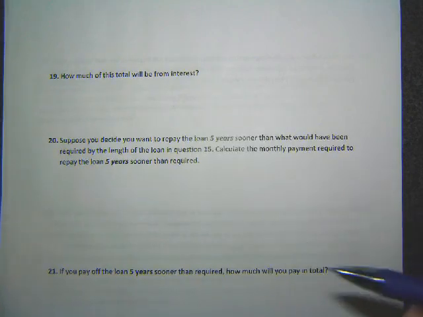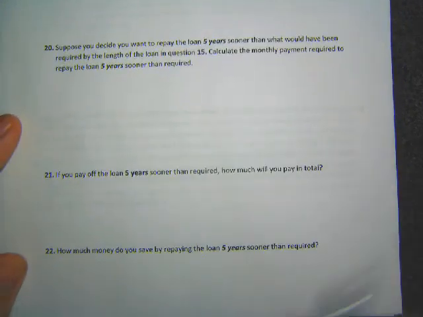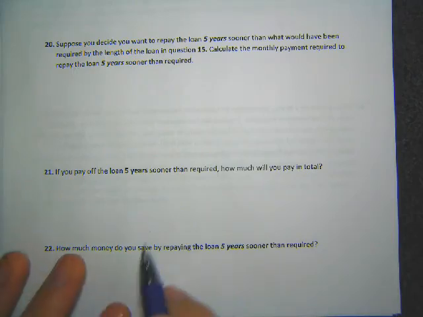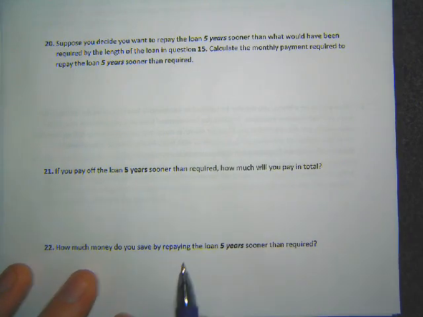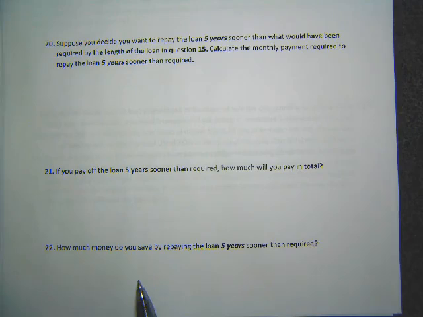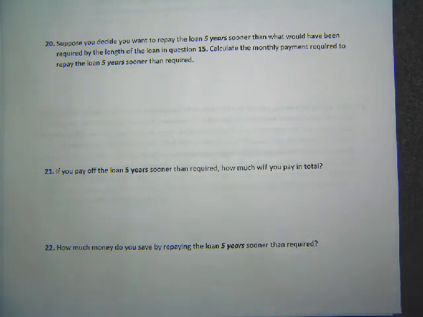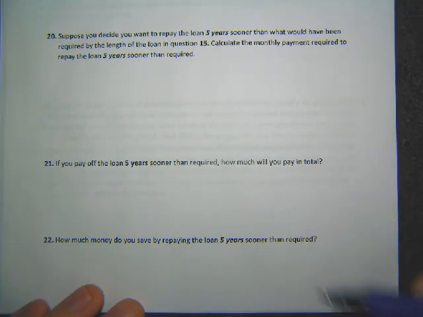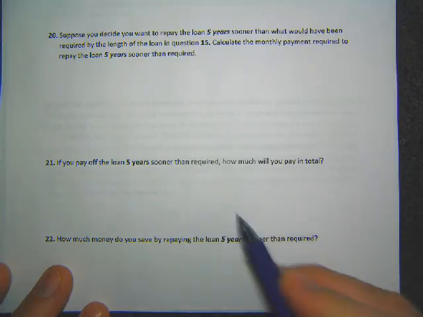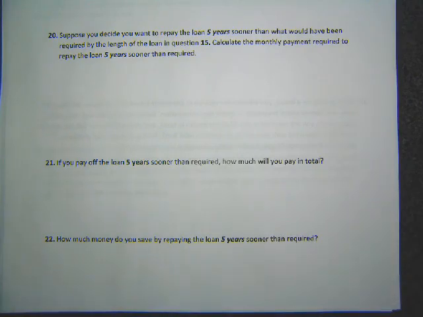Since you pay it off 5 years faster, you're paying a lot less interest, so you should have some good interest savings. So in 21, we're going to figure out how much we will pay. We'll take this new payment amount, multiply it times the 12 months in the year, and then times the term. Since we're doing it 5 years faster, instead of multiplying by 30, we multiply by 25 now. That should be a smaller number, and you should have a smaller value here. And you should say, oh, okay, I saved some money because I'm not paying all those interest payments.